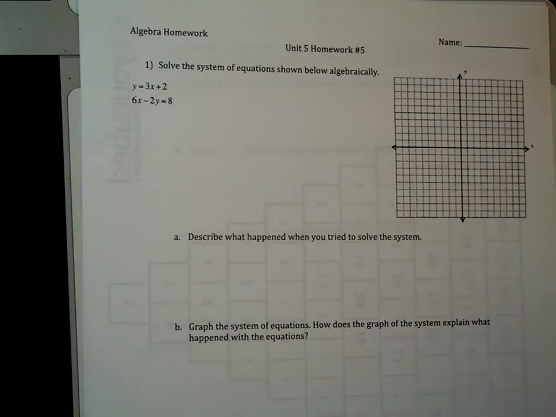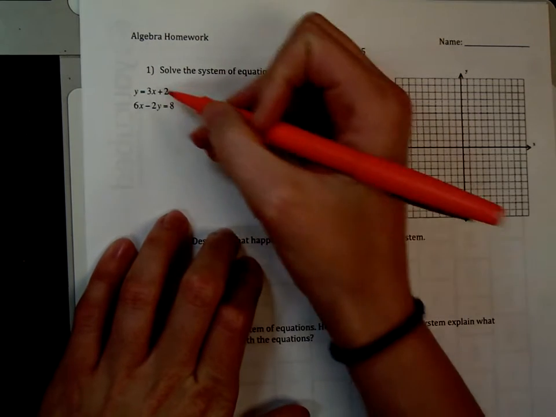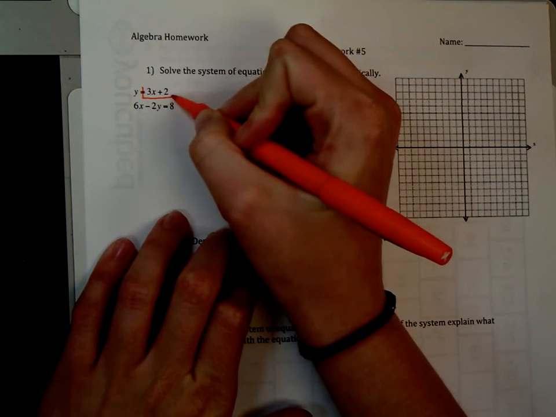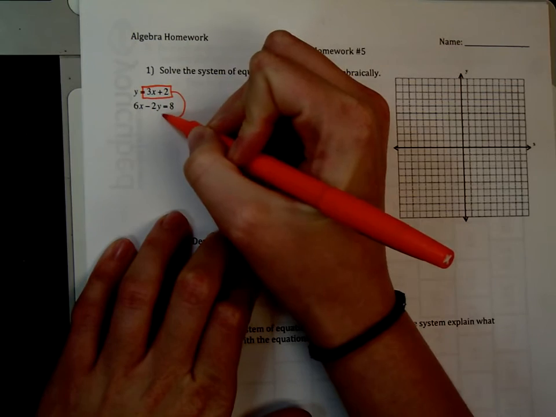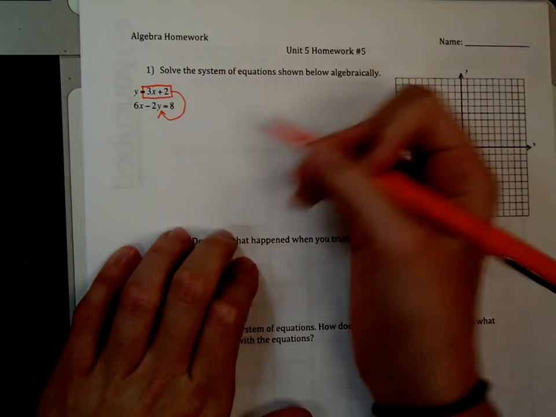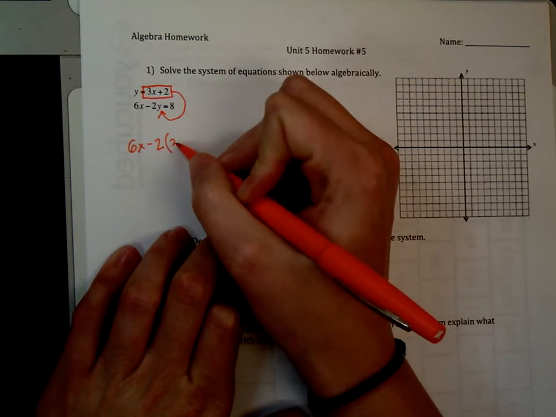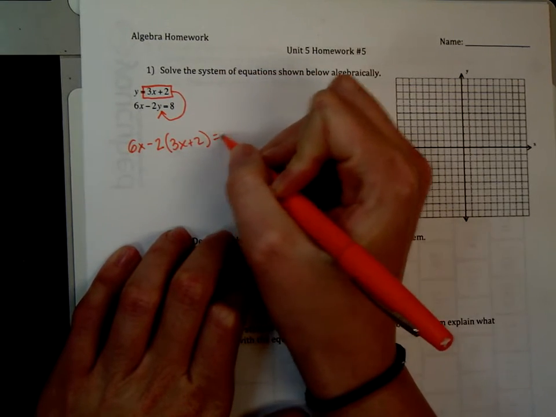Solve the system of equations shown below algebraically. So first thing I notice is that the y is by itself here. So I'm going to use the substitution method, and I'm going to substitute in 3x plus 2 for y. So we get 6x minus 2 times 3x plus 2 equals 8.